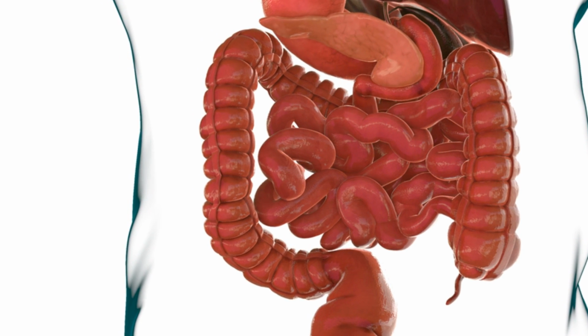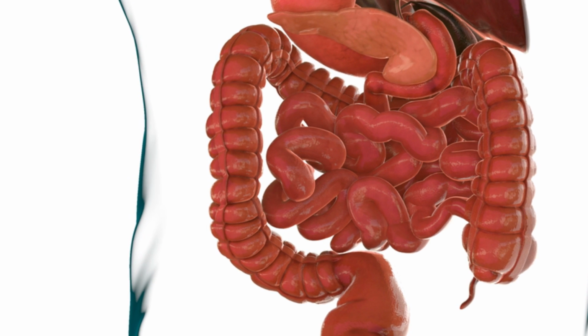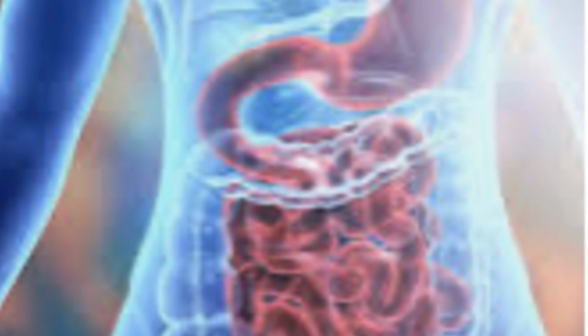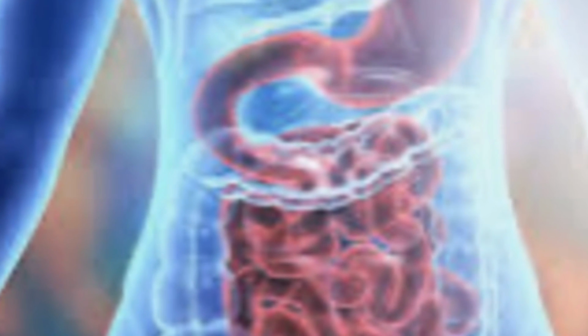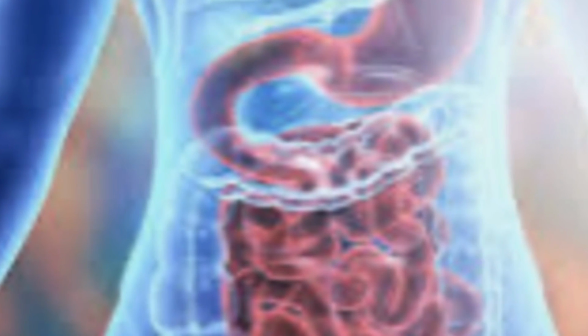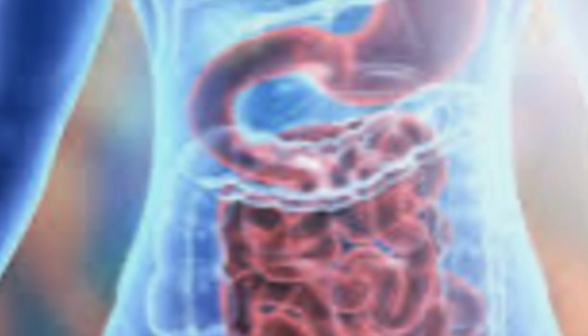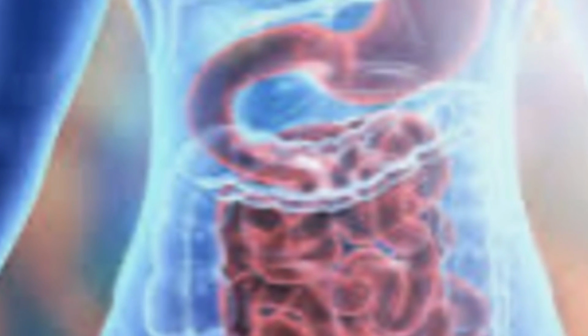What are the functions of the digestive system? The functions of the digestive system are to ingest food, move it through the body, break it down both mechanically and chemically, absorb the nutrients, and excrete the waste. This process provides the body with the energy and building blocks it needs to live.